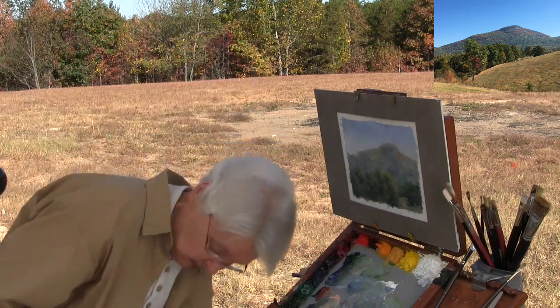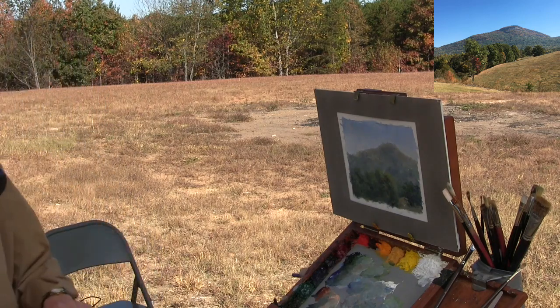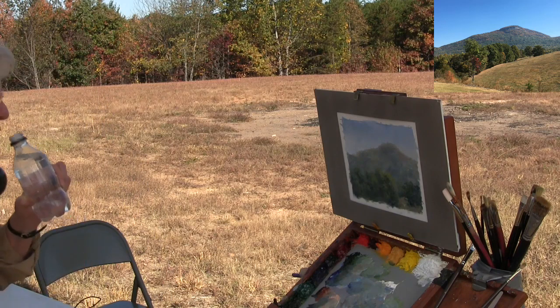Before I do, though, I want to just sort of stand back a little bit and see. There's a butterfly, orange butterfly. Neat.